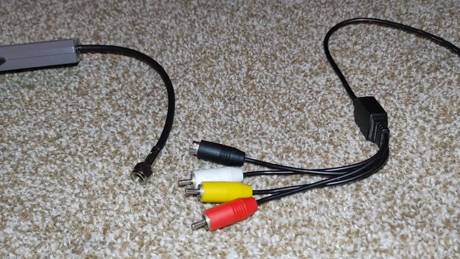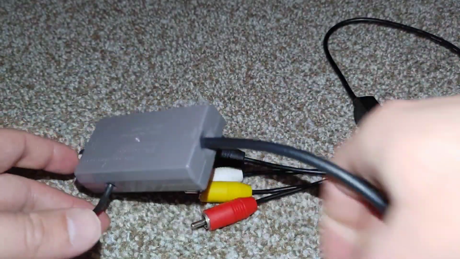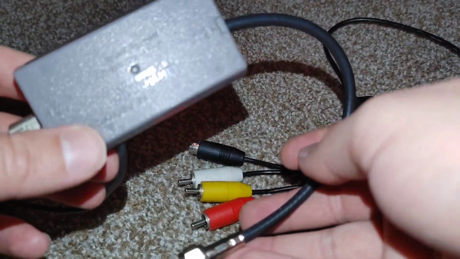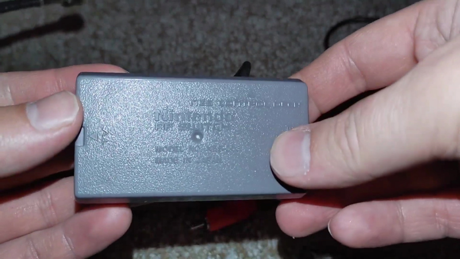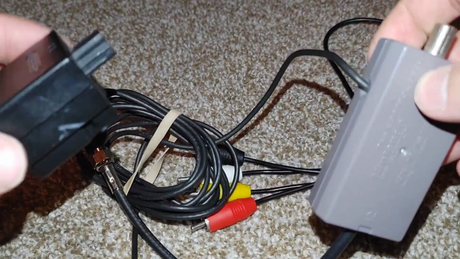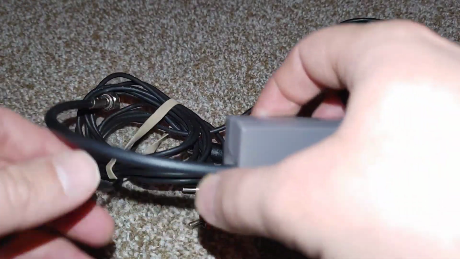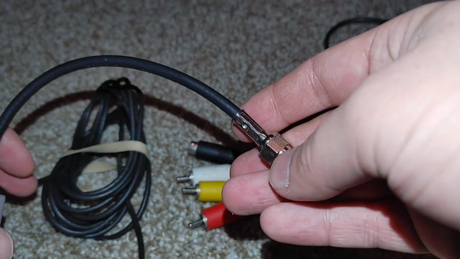All right, so here are the cables that I used in the original video. This is the official Nintendo RF switch cable. This one just modulates the video signal coming from the Nintendo 64, and this gives you a nice RF signal.